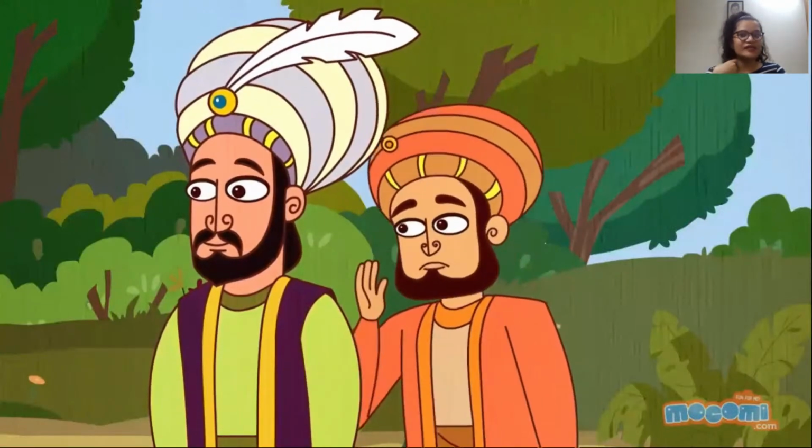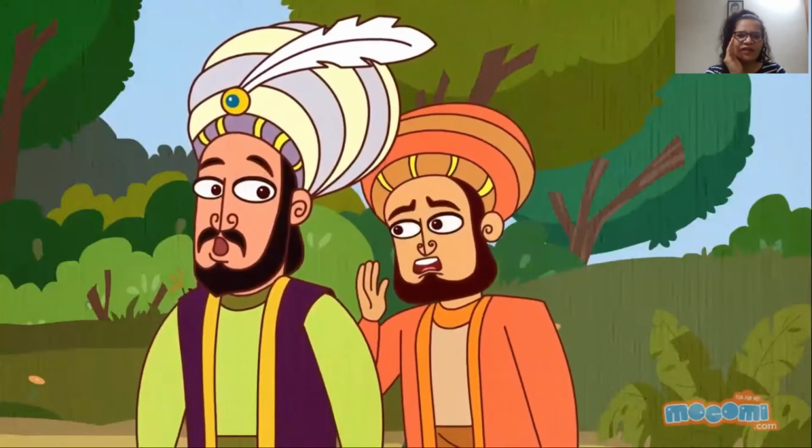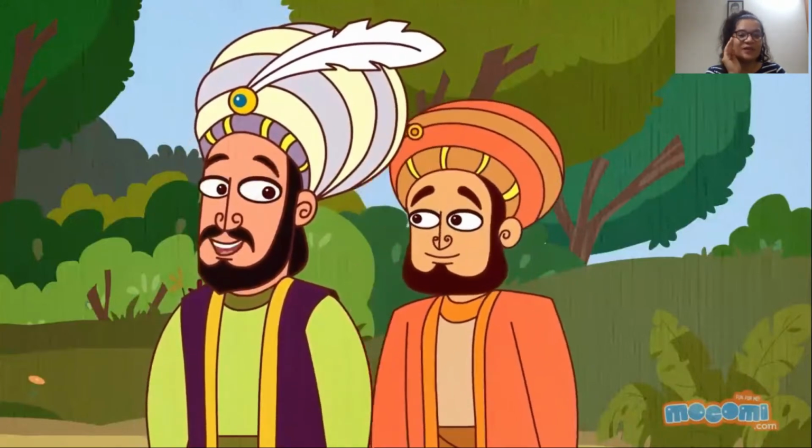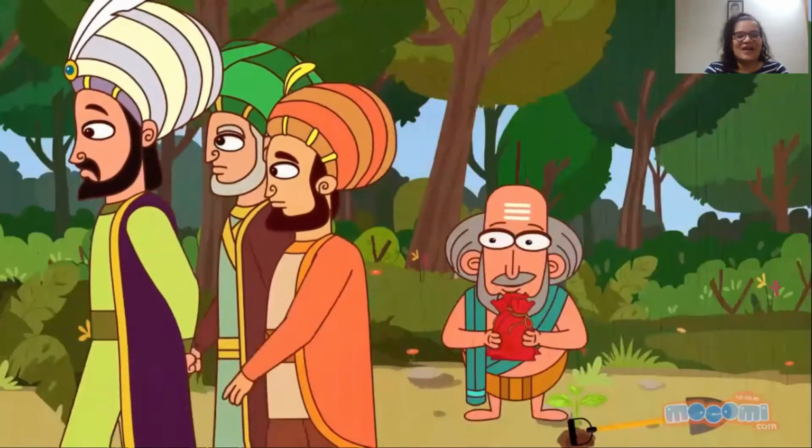And one of his ministers just whispered to him, King, what are you doing? You'll give up all his wealth to him. Give all your wealth to him at this speed. Akbar laughed and he said, okay, let's get back to the palace.